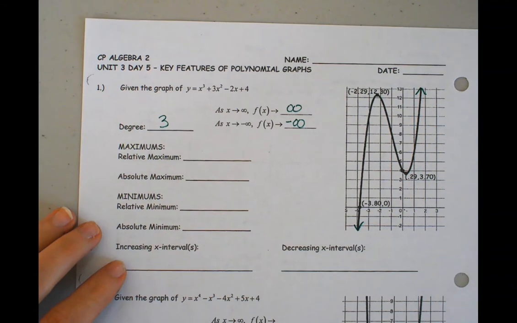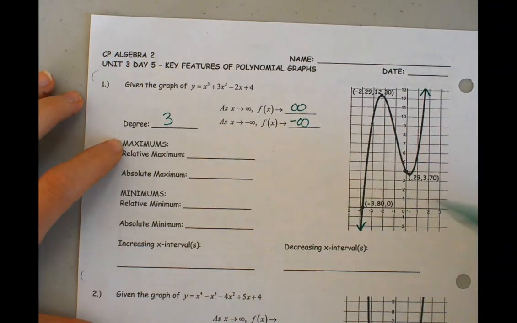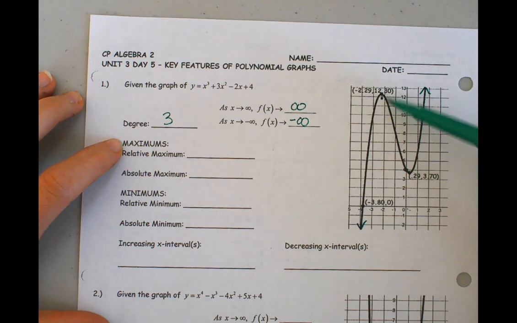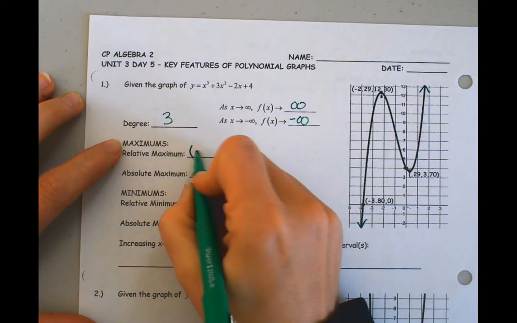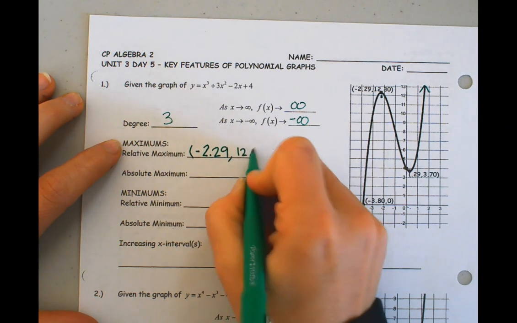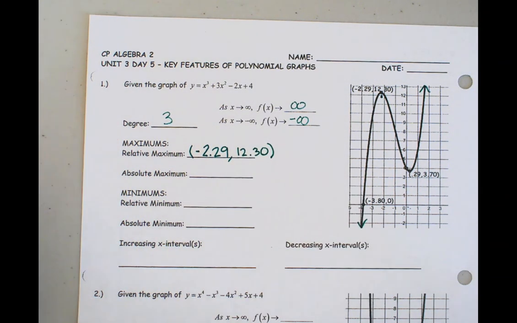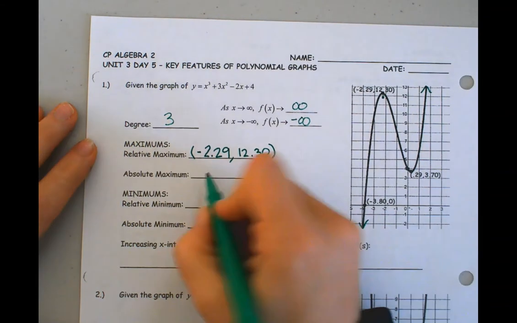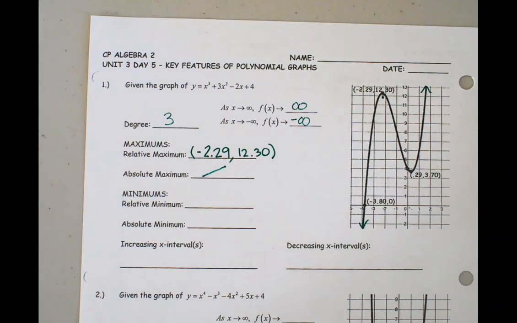So if we look at our example that we were doing, for maximum, if you look at this graph, you would have a relative maximum here because it is going up and changing directions. So my relative maximum would be that point negative 2.29, 12.30, but there is no absolute maximum because this side of my graph is going to keep going up forever and ever. So there's no highest point on this graph, so we have no absolute maximum.